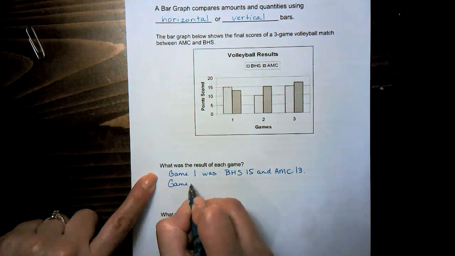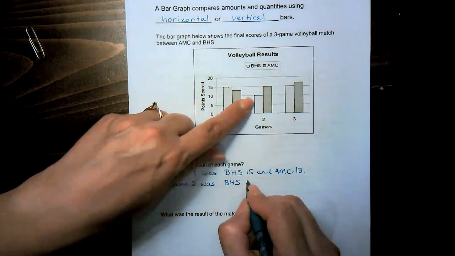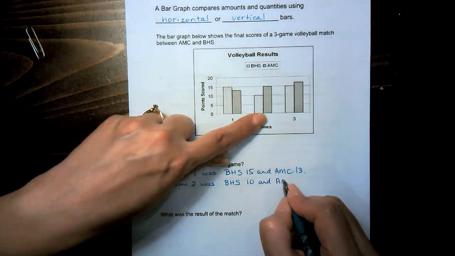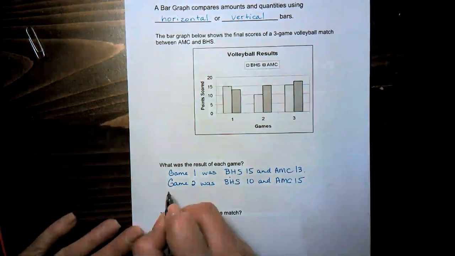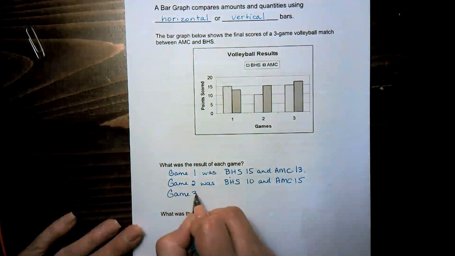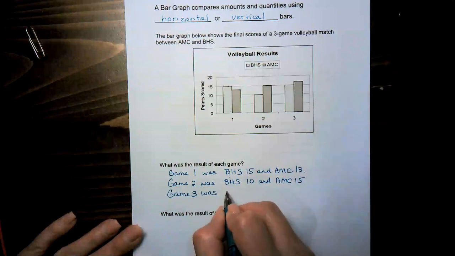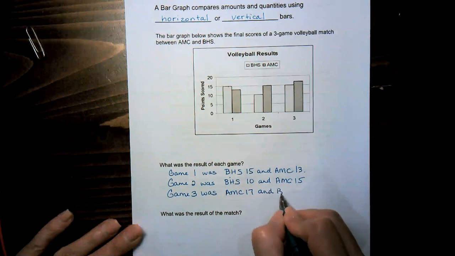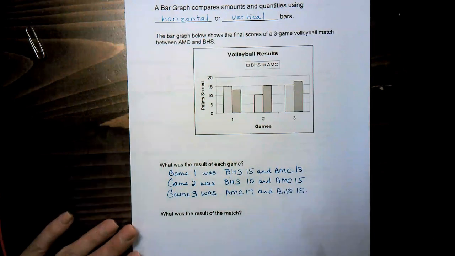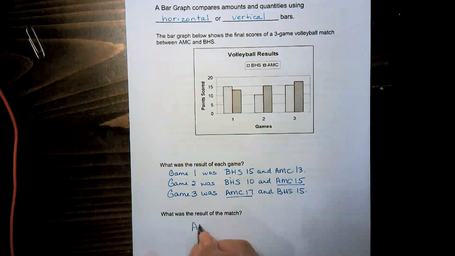Okay, in game two, it looks like BHS, the lighter, scored 10, and AMC scored 15. So it looks like BHS won game one, AMC won game two. Now we look at game three, and it looks like AMC scored 17. It's the darker. And BHS, the lighter, scored 15. So it looks like AMC ended up winning. They won game three and game two. And so AMC ended up winning that match.